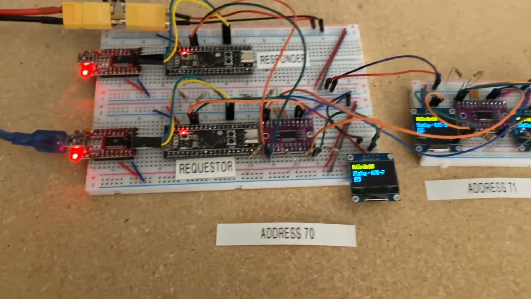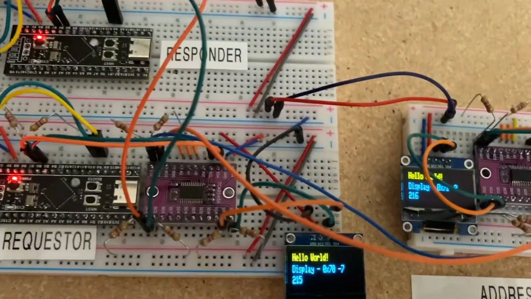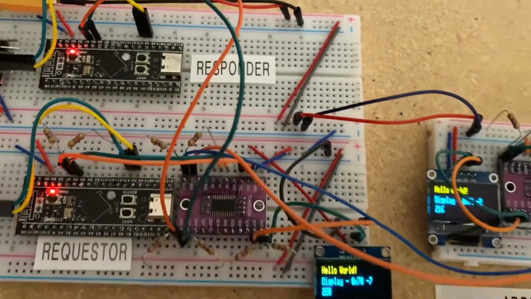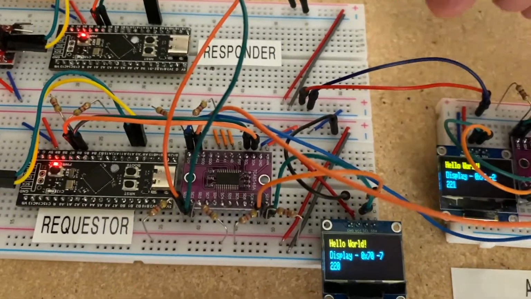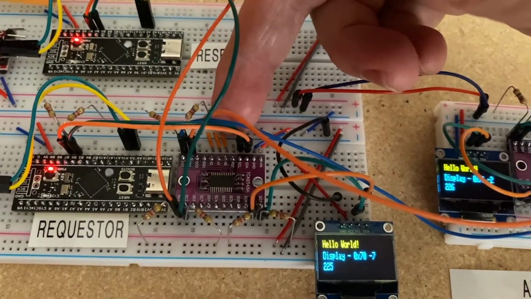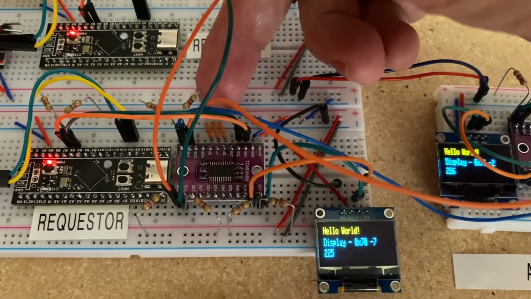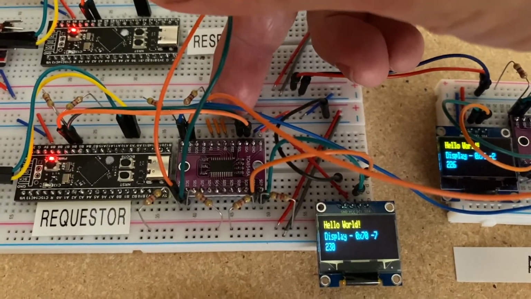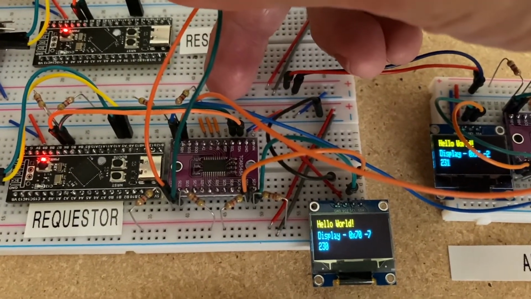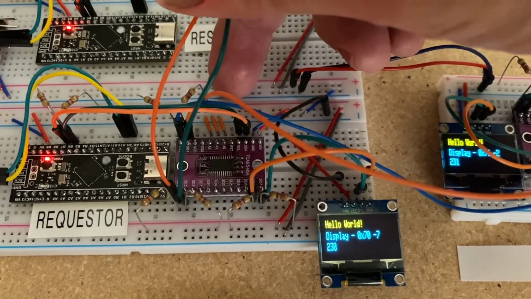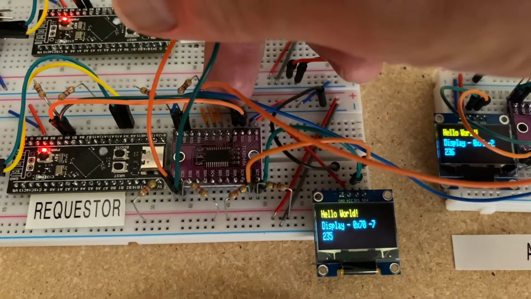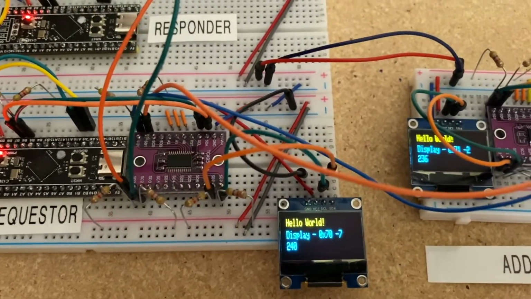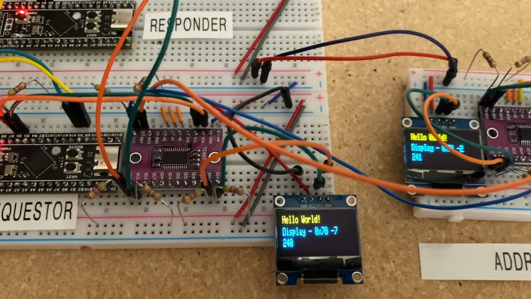Okay, if I go to the very first multiplexer, you'll see the address is 70, and there are 3 little orange wires going to ground. If you're just using 70 and don't need any other multiplexers, you don't even have to ground those. It'll default to 70. But that's how the addresses are established.